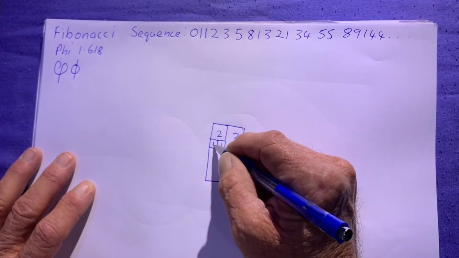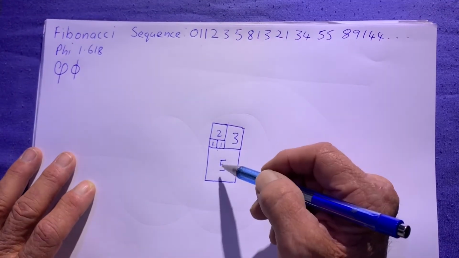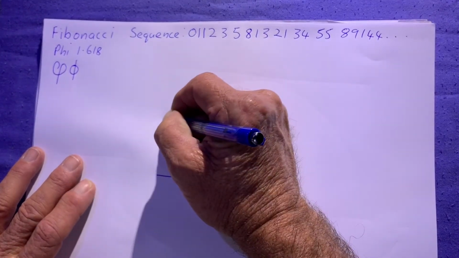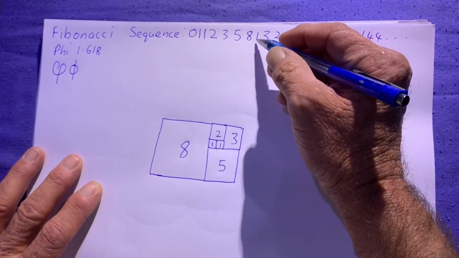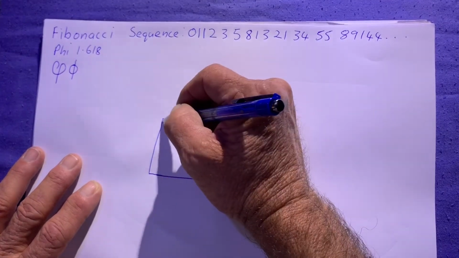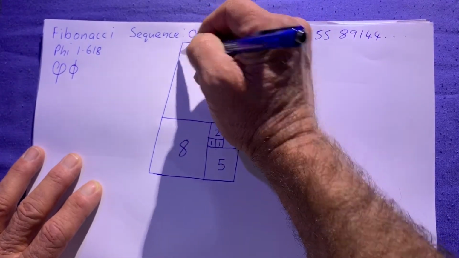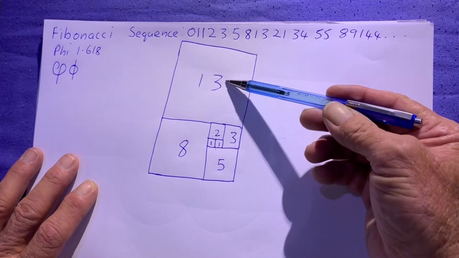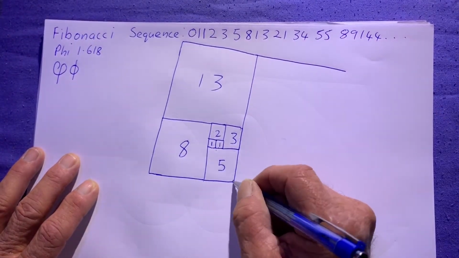3 plus 1 plus 1 equals 5. Next number is 8. 5 plus 1 plus 2 equals 8. Next number is 13. 8 plus 2 plus 3 is 13. Next number is 21. 13 plus 3 plus 5 is 21.